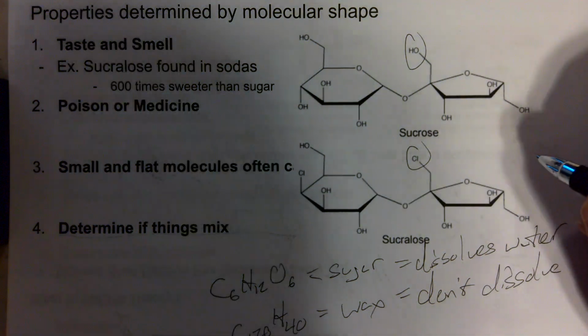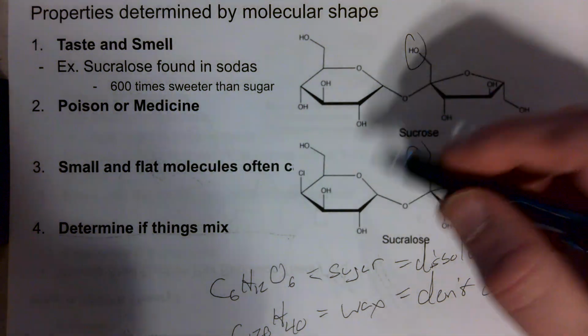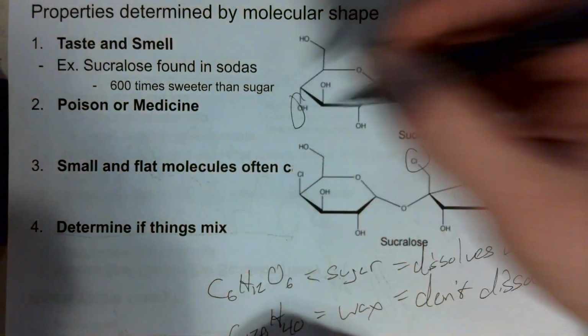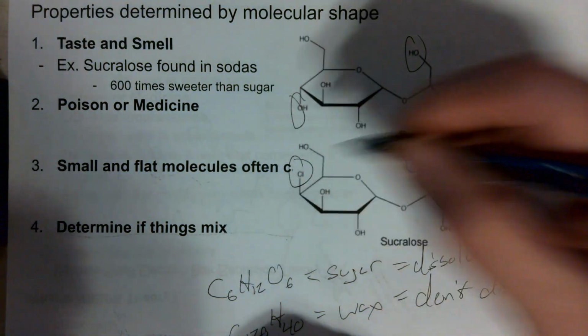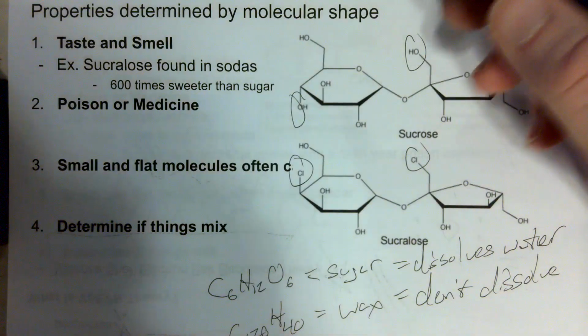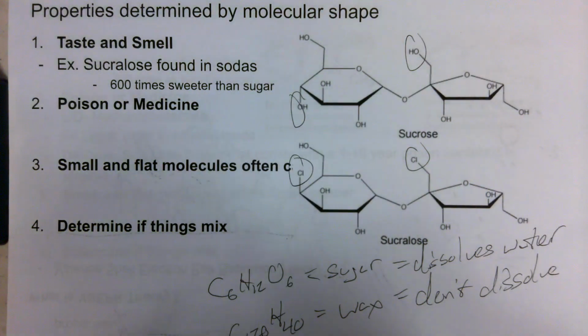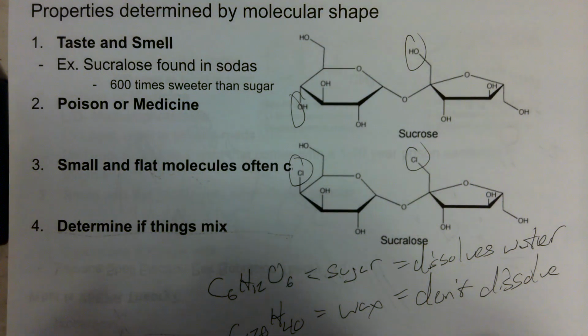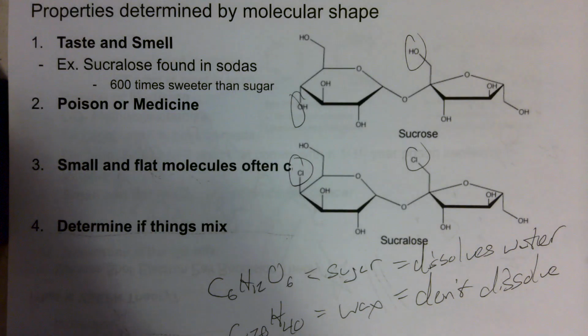I see one little difference there. We see the ether structure in the middle there with OH. We have a hydroxyl group pointing down. Here we have chloride pointing up instead of going down. And that's going to affect how things taste or how things will get broken down in our body.